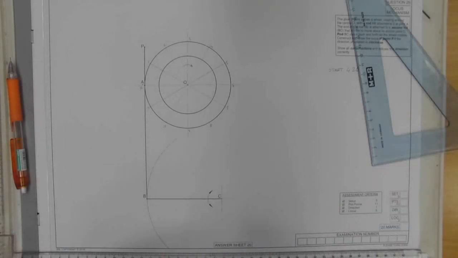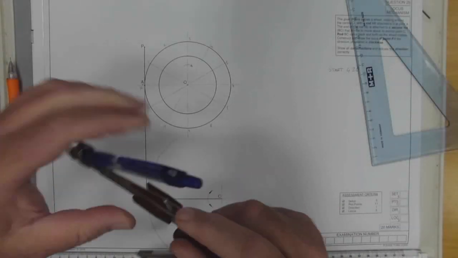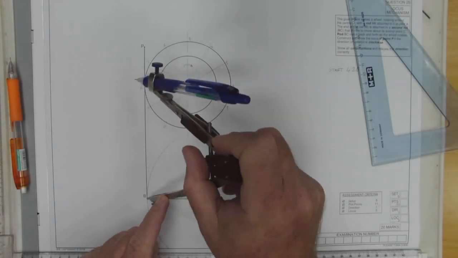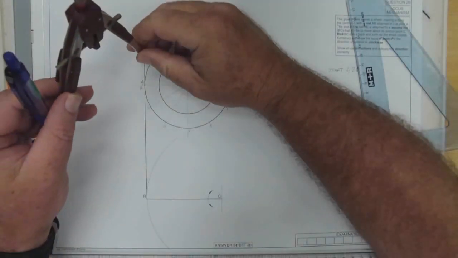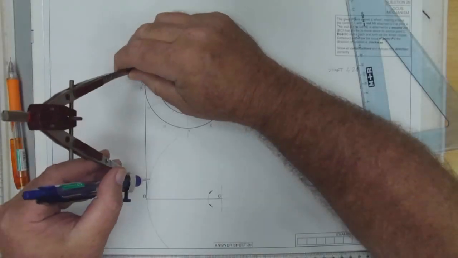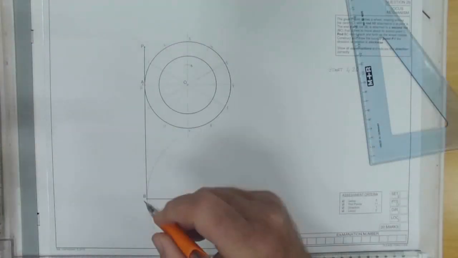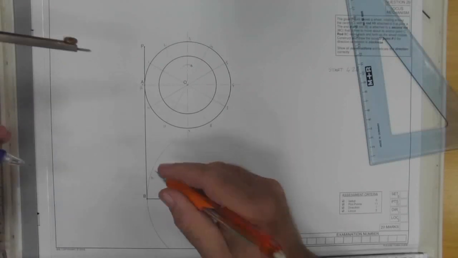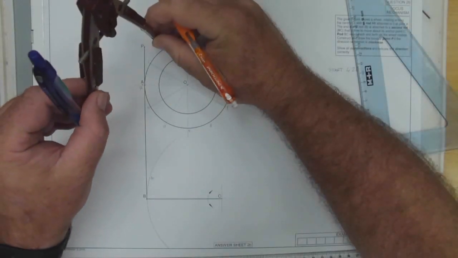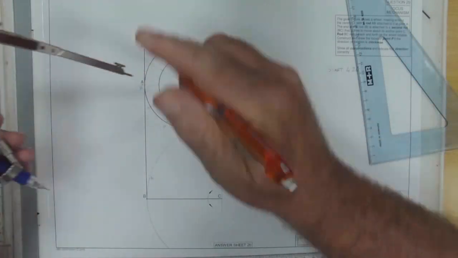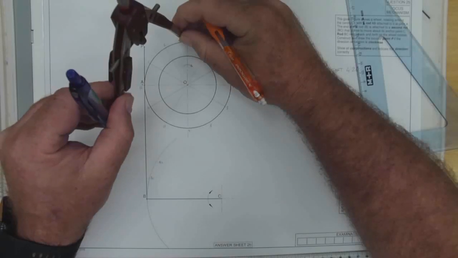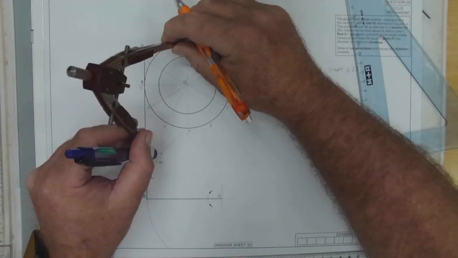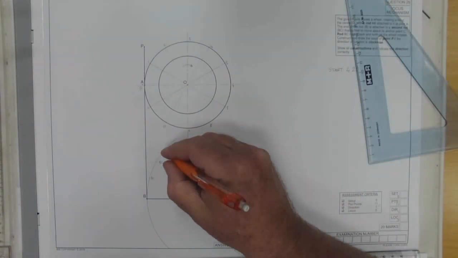Now I'm going to take my compass, set it to my AB distance, the distance of the rod, which doesn't change. And I can mark it off. That's going to give me point B1, B2, and B3.